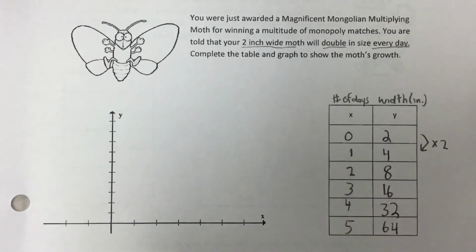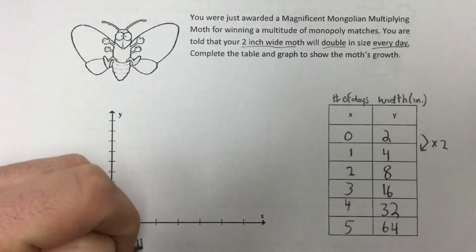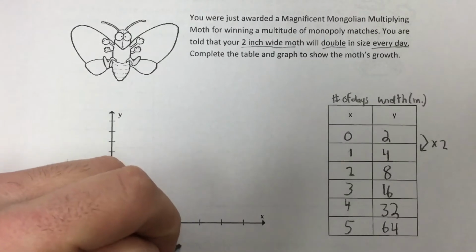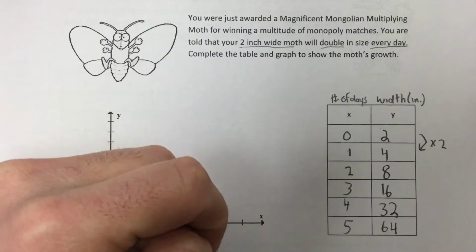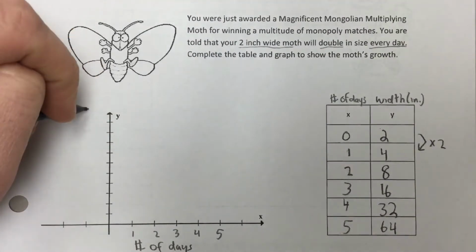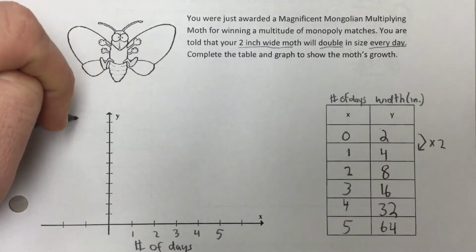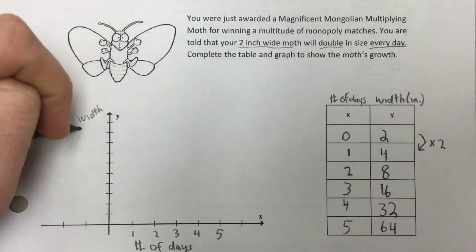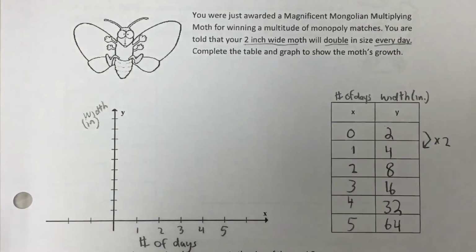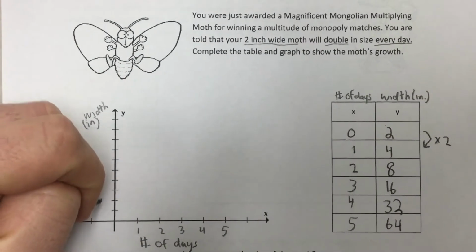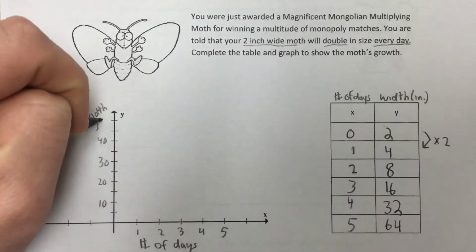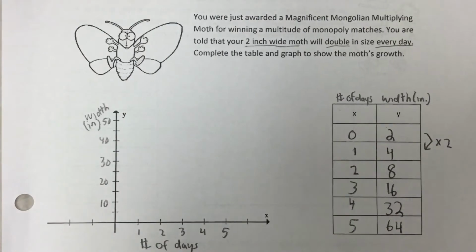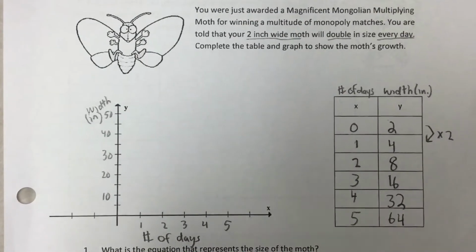We're then going to graph it, and I'm going to say x is your number of days. So I'm labeling that on my x-axis, and I'm going to go by ones. And I'm going to say y is my width in inches, and I'm going to go by 5s. 5, 10, 15, 20, 25, 30, 35, 40, 45, 50. So even though 64 is going to be slightly off, we'll be able to approximate where it's going to be.